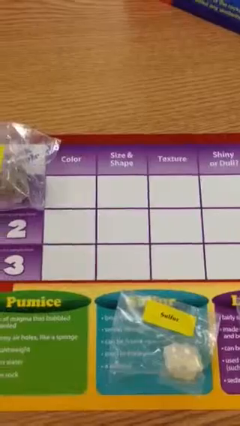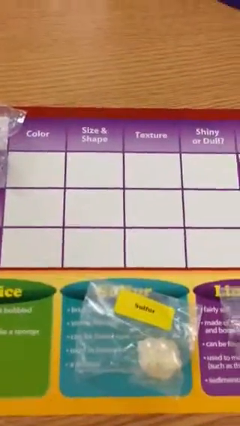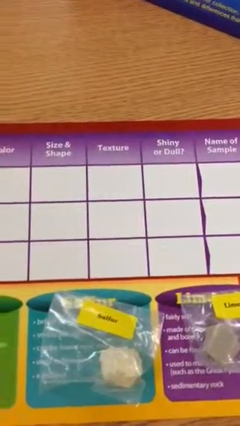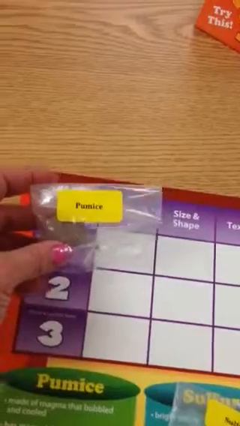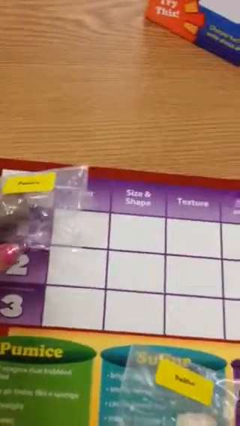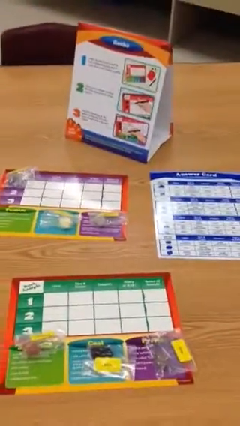And is this shiny or dull? Well, if I look closely, there's no shine to it. It's dull, so I could put dull there. And then the name of it is pumice. This is what your mom might use to get the dead skin off her heels. You're going to do that with 6 of these rocks, and then next week you'll have the other 6.